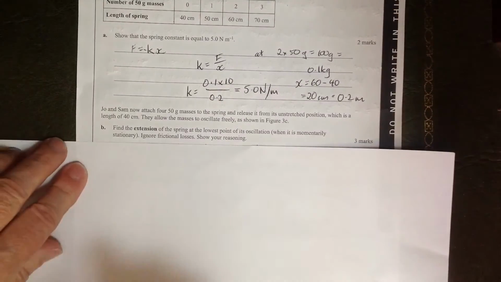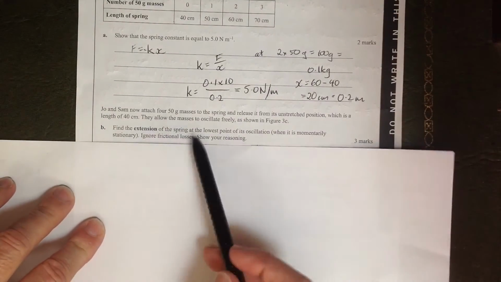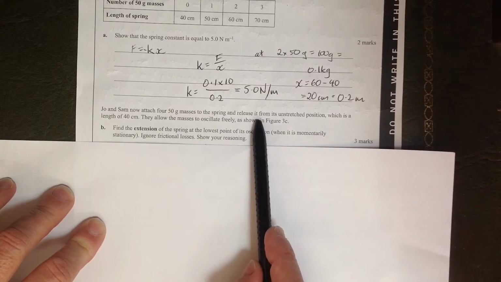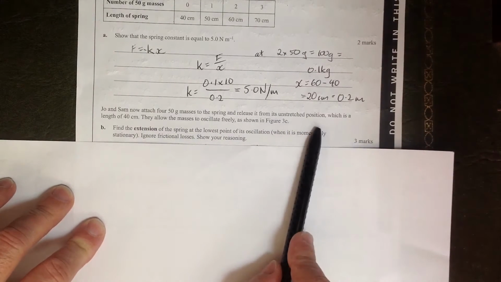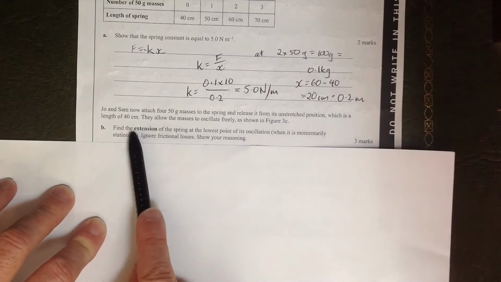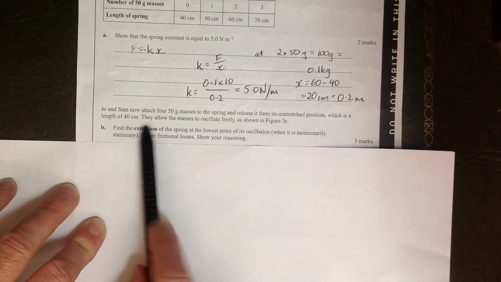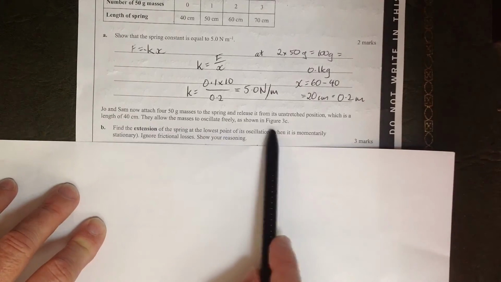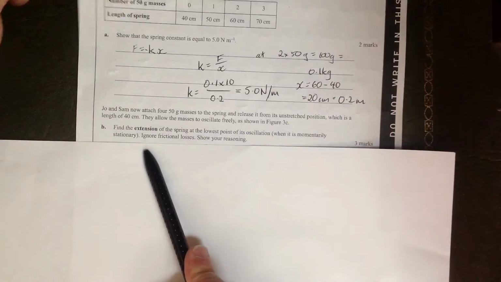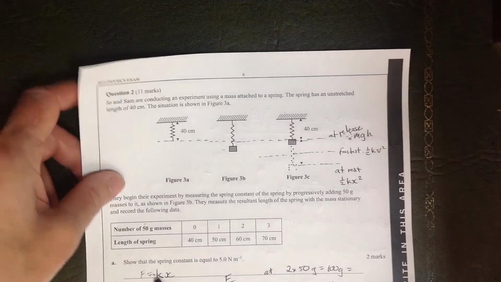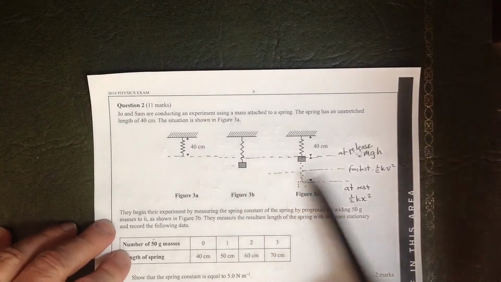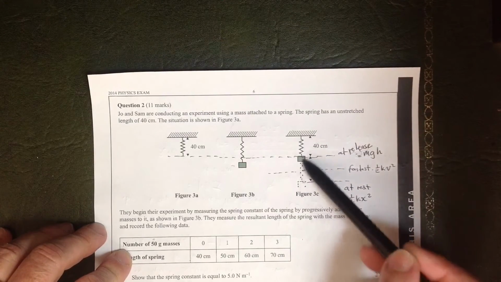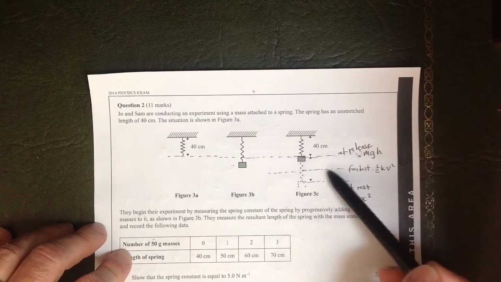Okay, the second question, what happens now is that we're told that they now attach 4 50-gram masses and release it from its unstretched position. Now, what's going to happen now is if they lift the mass up to the point at the very beginning and then they let it drop freely, it's going to oscillate. So if we have a look at the picture, if they hold it up here and then they release it, it's going to bounce up and down about a midpoint.